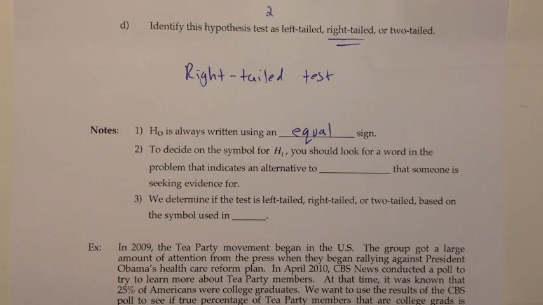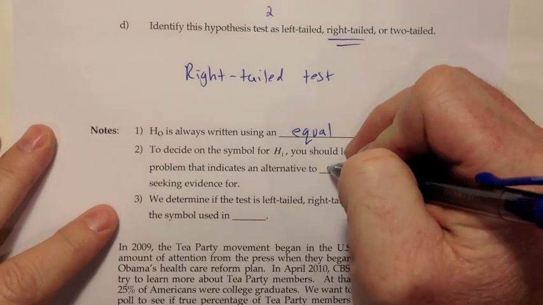And then the second thing is to decide on the symbol for H1. You should look for a word in the problem that indicates an alternative to a quality that someone is seeking evidence for.